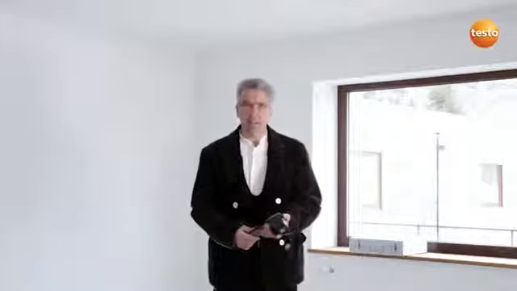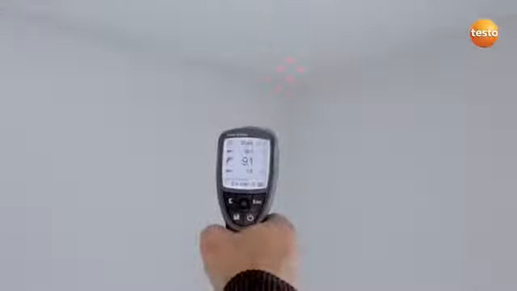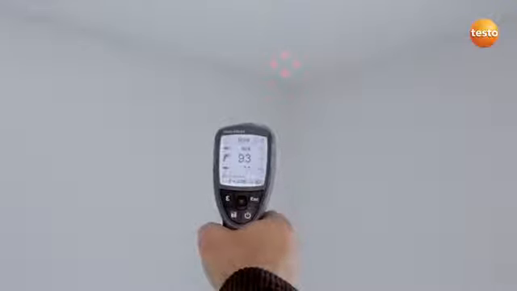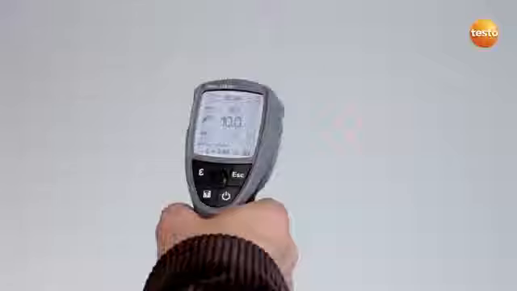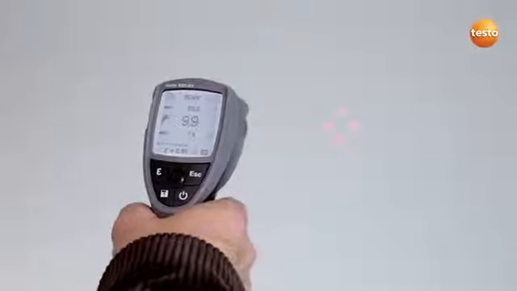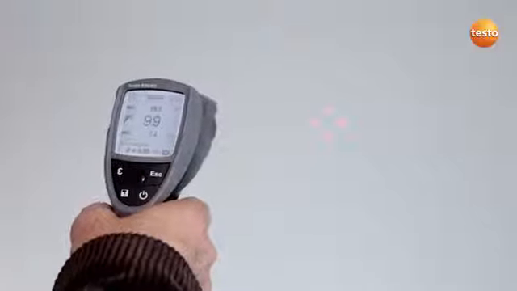We're in the renovated apartment now, where we're in the last stages of work. We've insulated the outer walls and the ceiling from the inside and installed ventilators. We're testing the insulated northwestern corner, as in the unrenovated apartment. I'm scanning the instrument across the wall in order to check the temperature distribution. And here we can see that there are more or less no temperature differences at all.